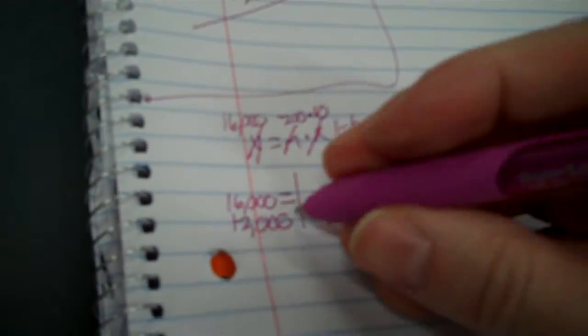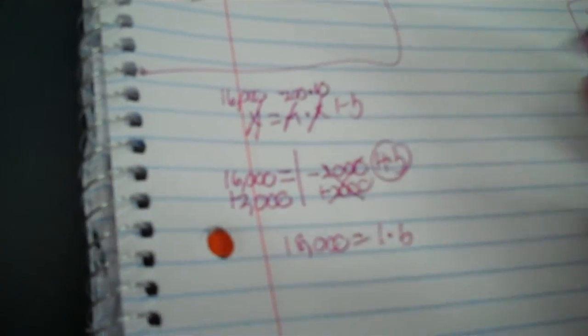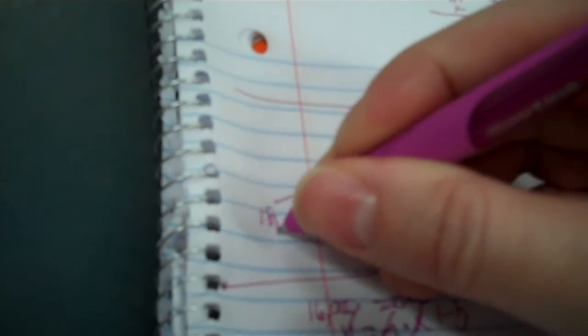Okay, negative 200 times 10 is negative 2,000, plus b. Then you add 2,000 to both sides, and that's 18,000 equals 1 times b. You can divide by the 1, but it's kind of senseless. So 18,000 is how much was in this pool to begin with.